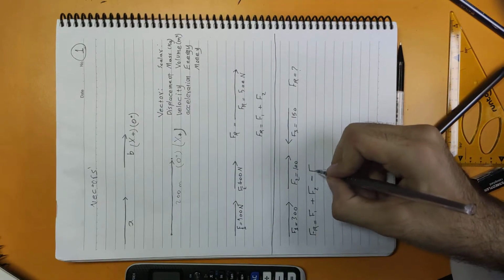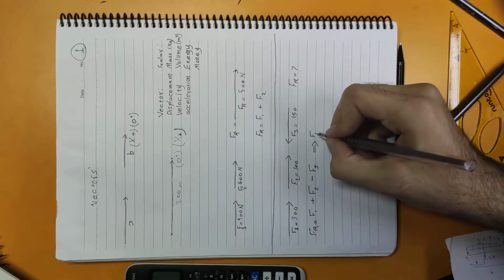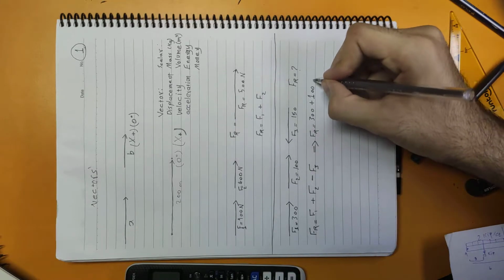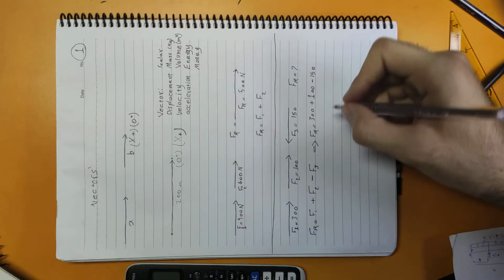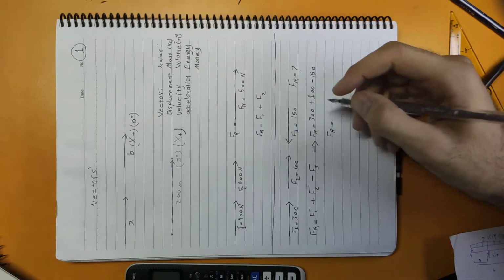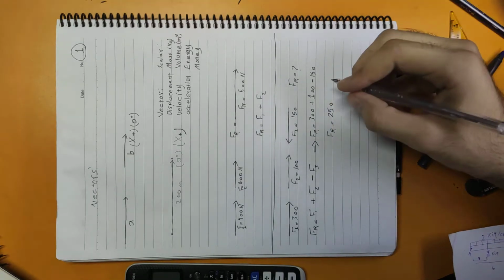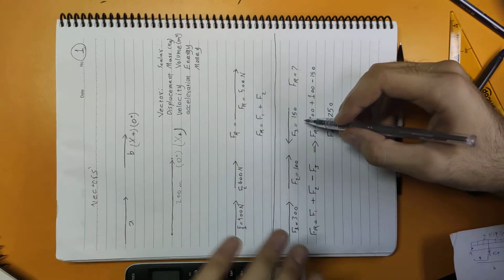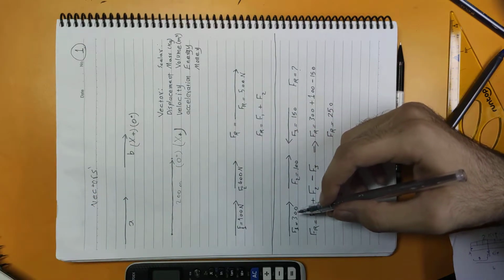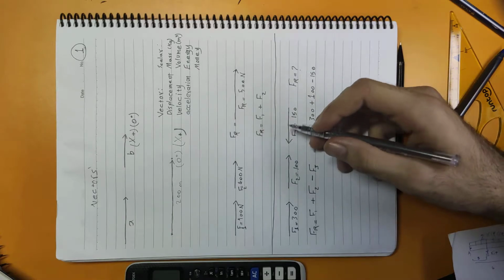So this will lead me to Fr equals 300 plus 100 minus 150, which equals 400 minus 150, which is 250. Okay, so now we learned how to find the resultant vector of three vectors on the same axis. Basically, you have to pay attention to the direction when you add them. Now let's move on.